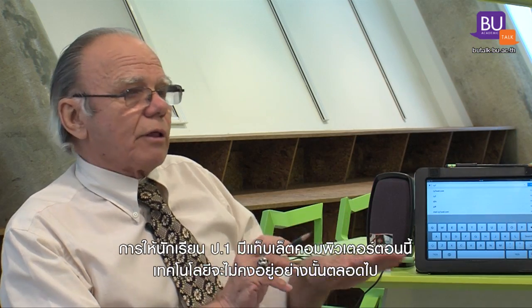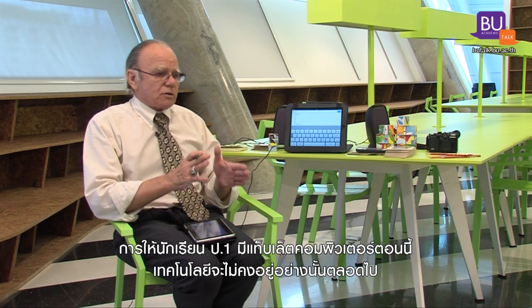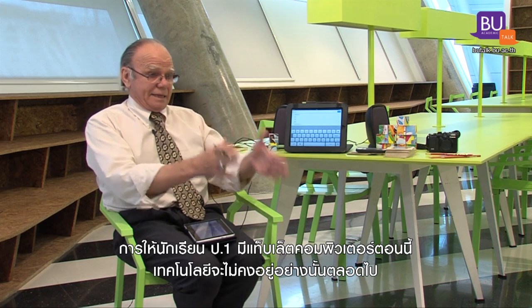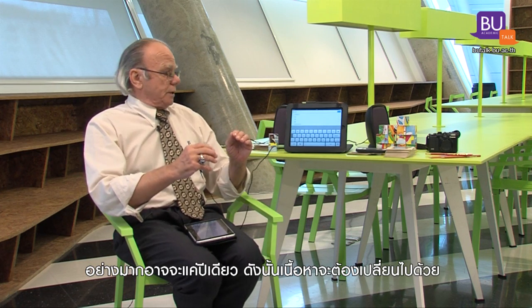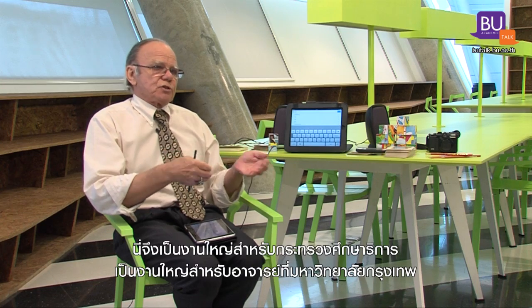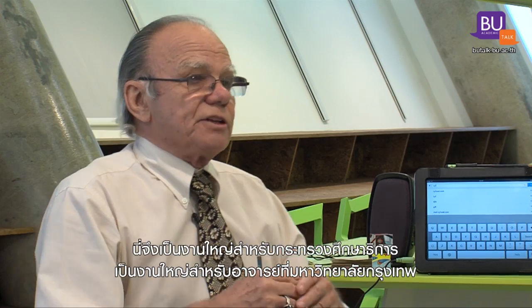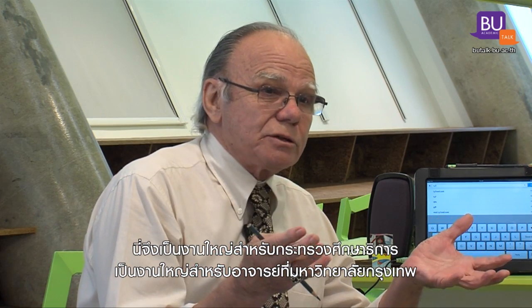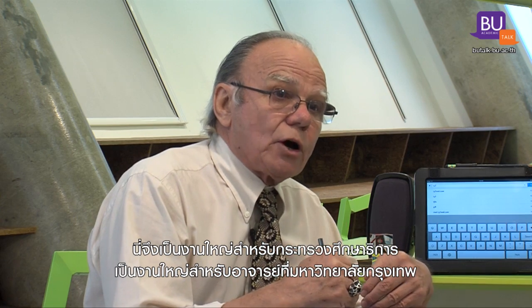So by having all of these first graders have a tablet computer now, that technology is not going to stay like that forever. It may be 1 year at the most. So the content has to change too. So that's a big job for the Ministry of Education. It's going to be a big job for the teachers at Bangkok University.